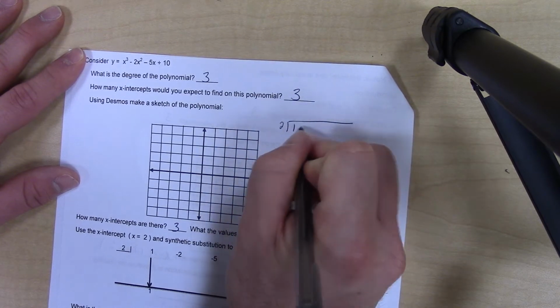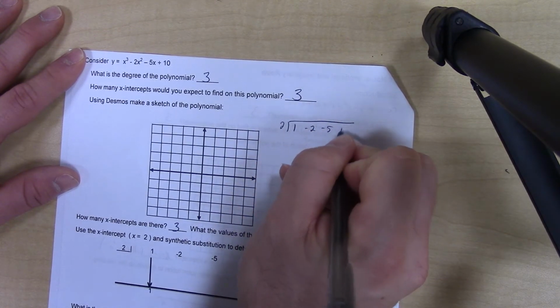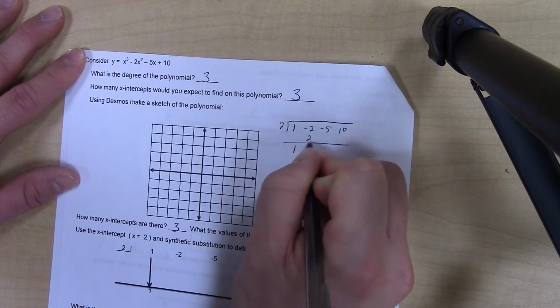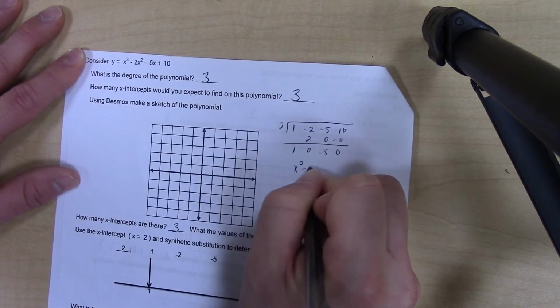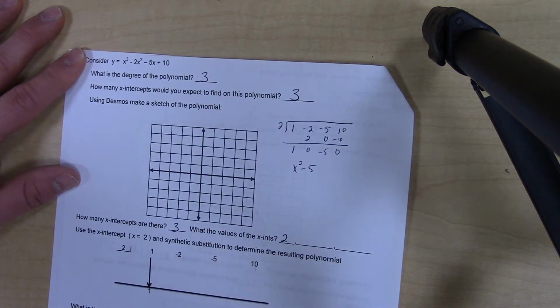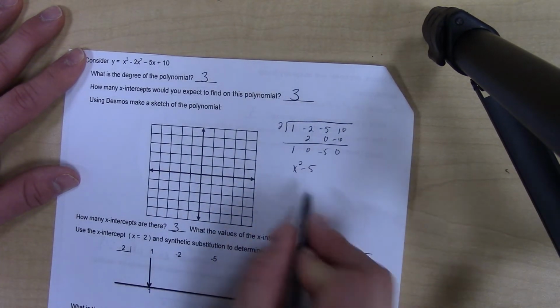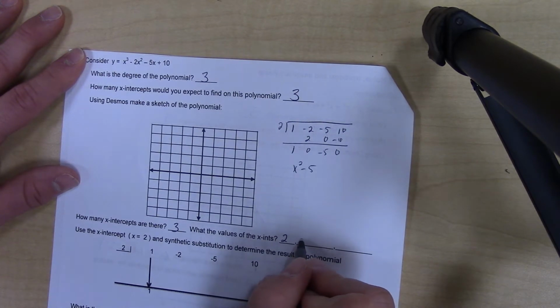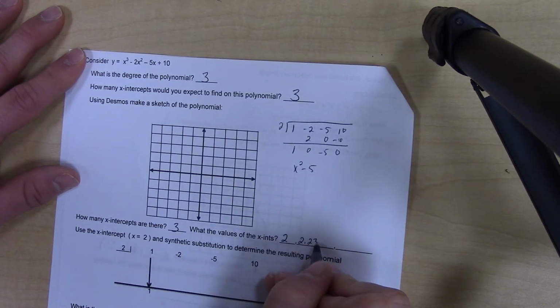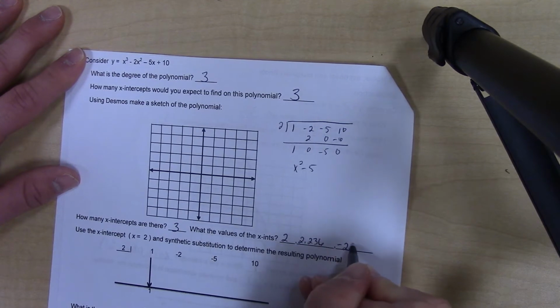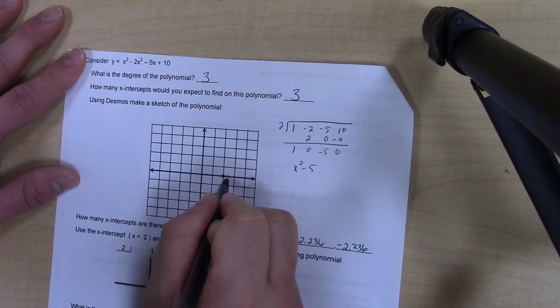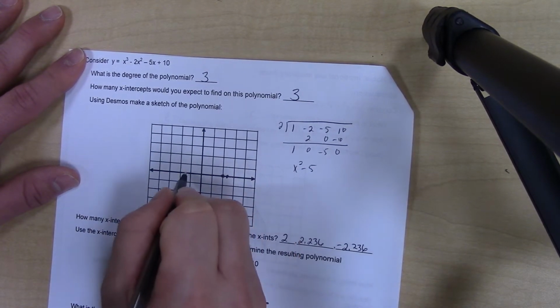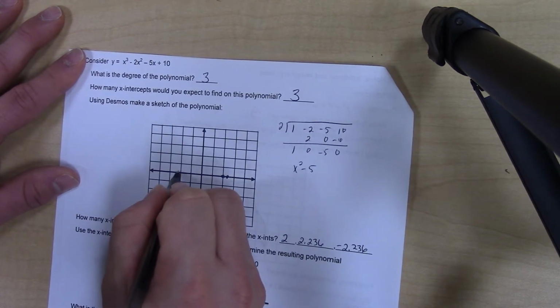2 into 1, negative 2, negative 5, and 10. I get x squared minus 5. Now we're going to actually see that down here, so I'm not going to keep going on that. But when I square root that, I get 2.236. And if you look down decimals, that's actually the value, plus or minus 2.236. Okay? Now where does that line up? Well, 2 is here. 2.236 is probably closer to that than that, but I don't have room, so I'm just going to kind of put it there and there.